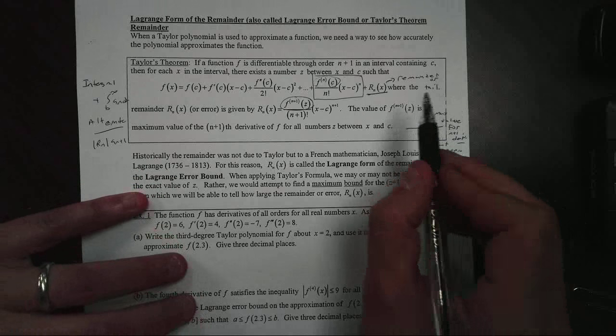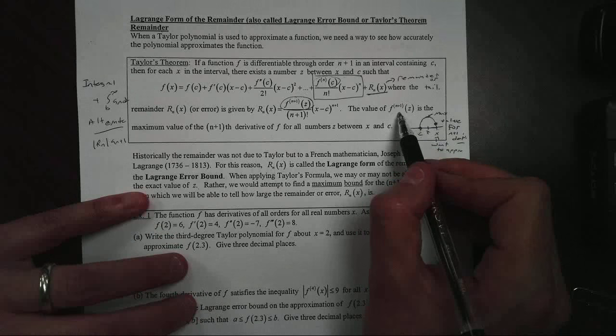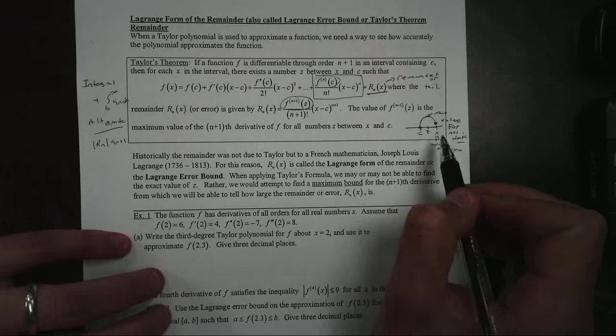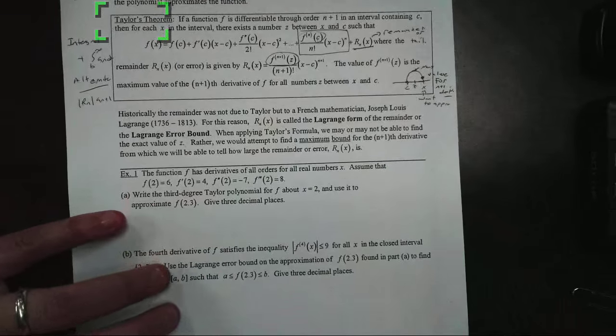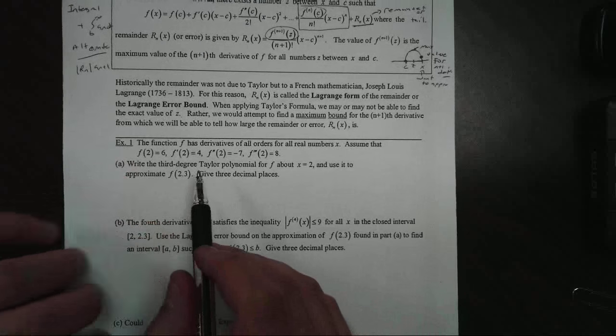So it's still the same. We're still going to be less than the next term. The only difference is we're going to better approximate what the maximum value could be. Now that doesn't make too much sense, but once we take a look at an example, you'll see, and it does make a little bit more sense for us.